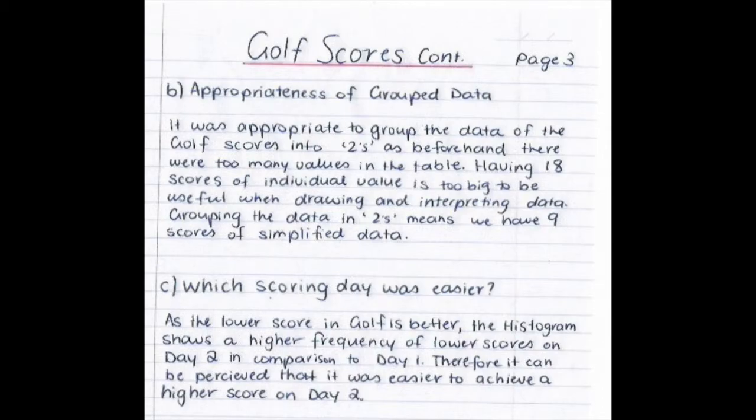Part B of the question asks students to justify why it was appropriate to group the data into the frequency table. An A student would compare both tables and use mathematical reasoning to justify the effectiveness of grouped data. In a few sentences, the student would justify their reasoning on data representation in a clear and concise manner.